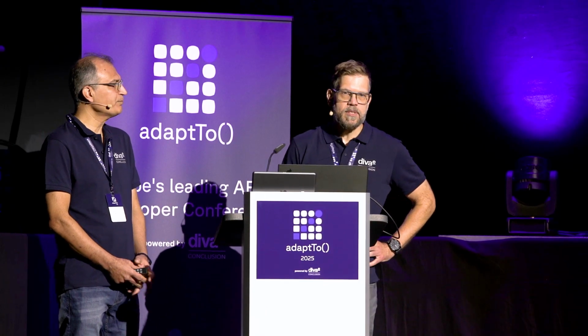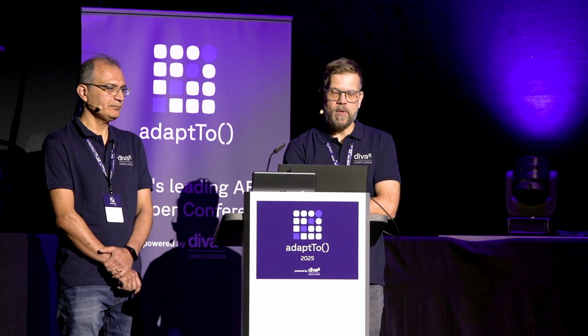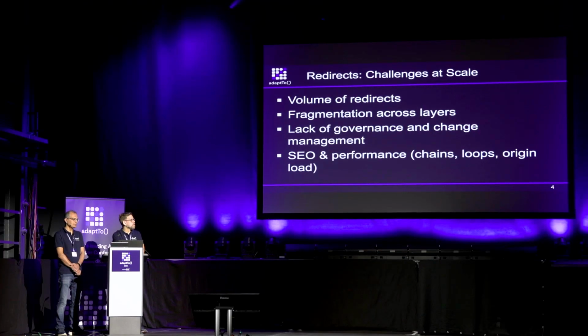Then there is a lack of governance: no standard workflow to add, remove, or retire redirects. They rarely have an expiry and linger forever. And then we have the SEO and performance implications, where you waste crawl budget with multiple hops and have broken redirect targets. And performance-wise, you must take extra care that things are still fast and you want to minimize origin load.